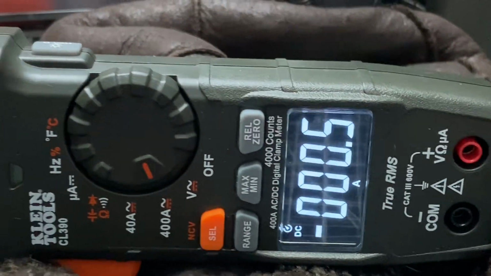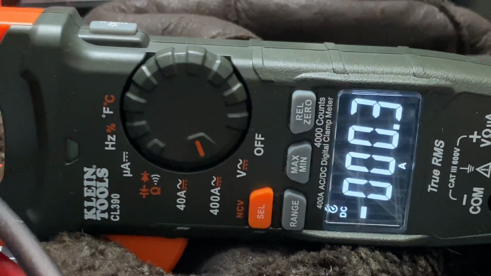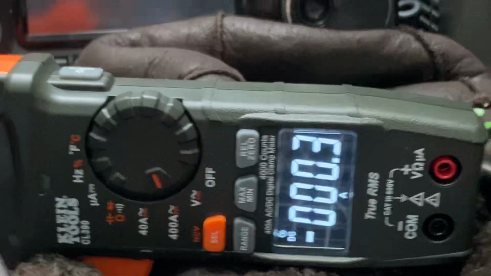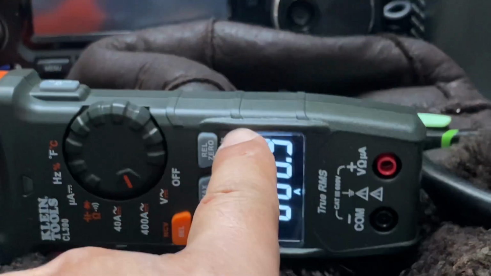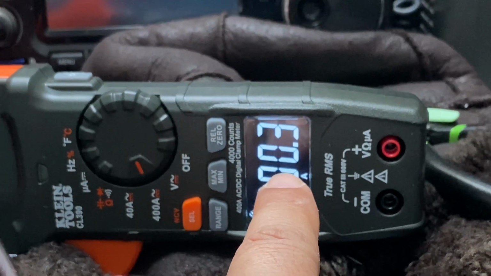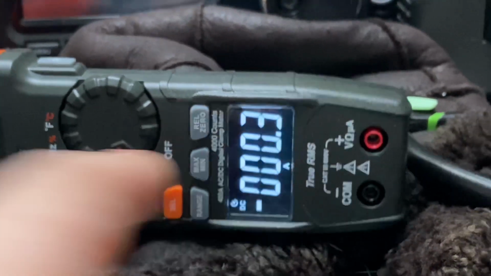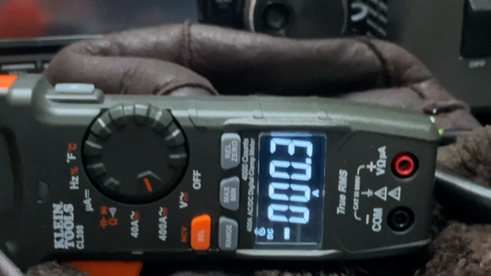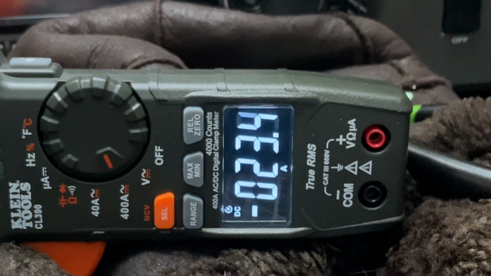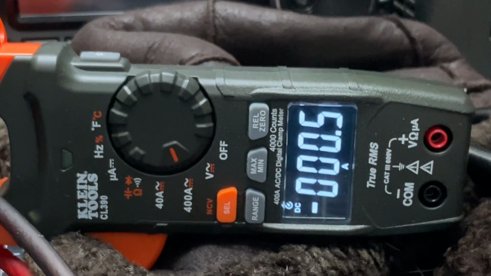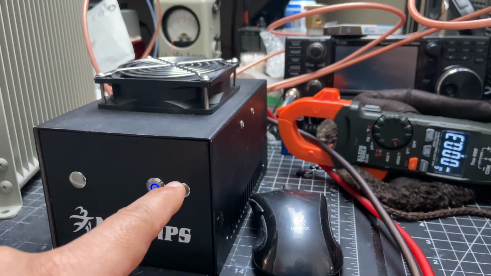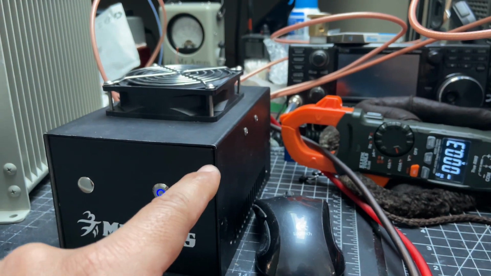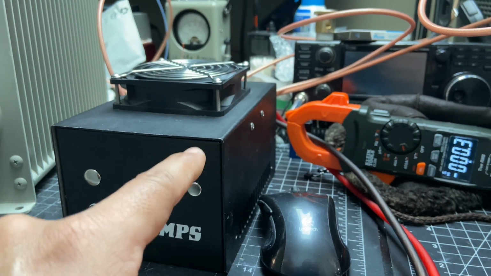So if you guys realize, in AM it was drawing about 7.2 amps. Sideband is taking over 23, 24, I think. Let me see. 23 amps. So it's more current going through the transistor. That's why transistors tend to get hotter when you use sideband.